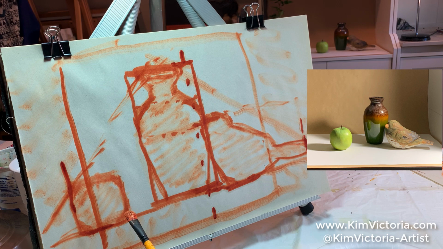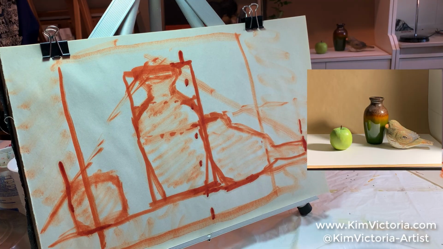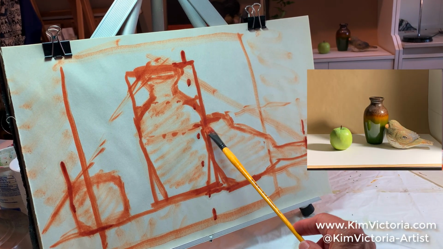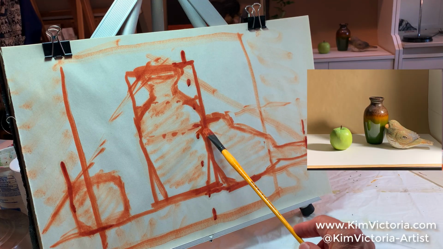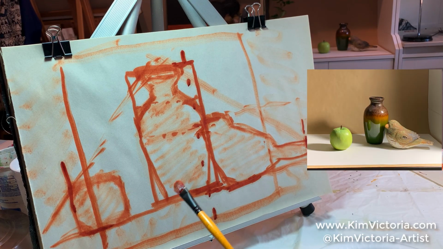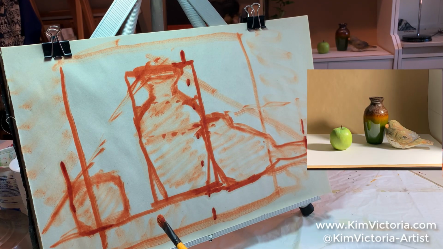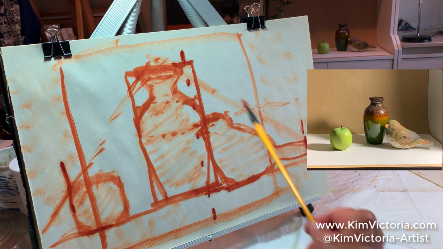Does that make sense? We don't have to show the whole apple to know it's an apple. We're going to know that. We're not going to have to show the whole tail of the bird to know it's a bird. We'll give it a beak and a dot of an eye, and we'll know it's a bird. We'll know that's a vase. We've got all of this going on. We have our hidden shape. It's still in there. It just goes off the edge of the canvas.